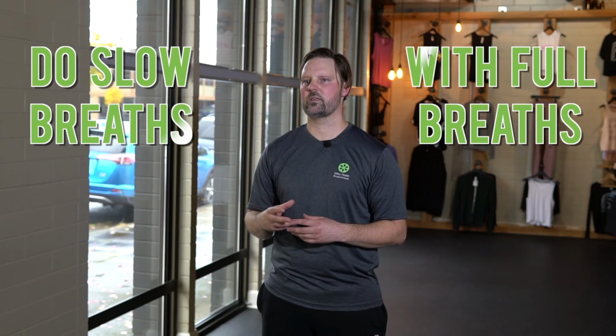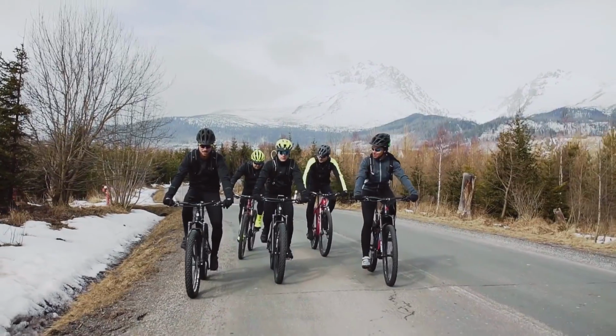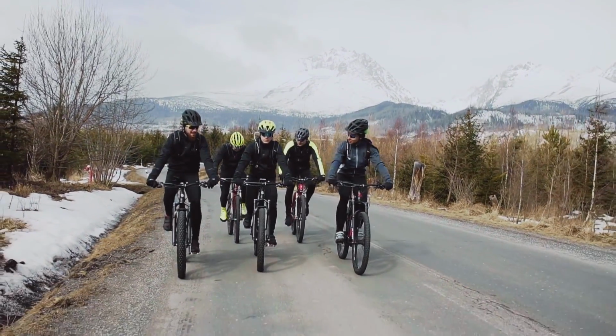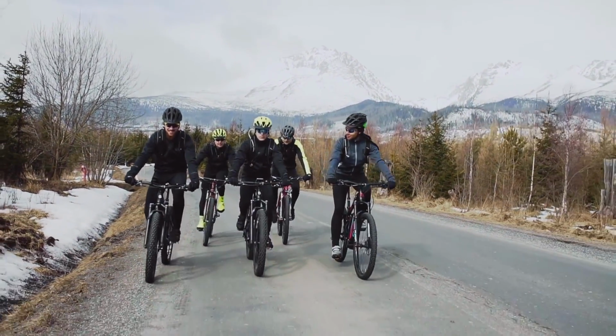This all makes sense when we start talking about the specific breath holds. So, if you want to breathe efficiently and effectively, do slow breaths with full breaths. And they found that with recovery at a high altitude, after cycling, if you do slow abdominal breathing, you actually will recover quicker.